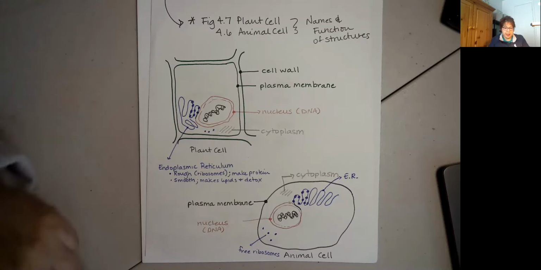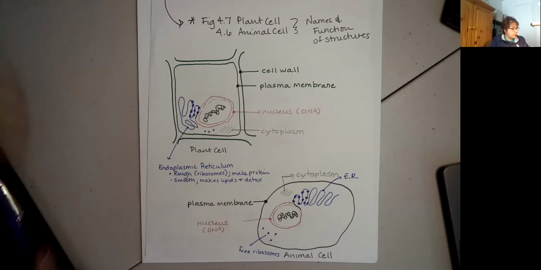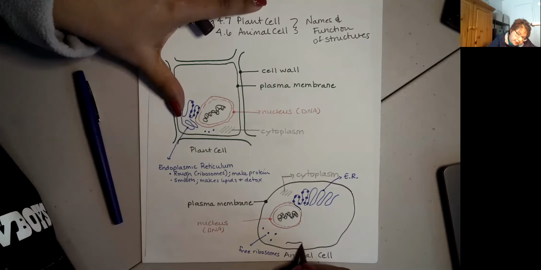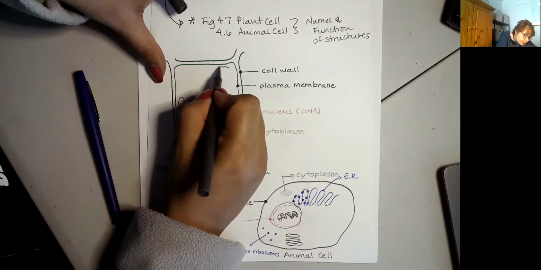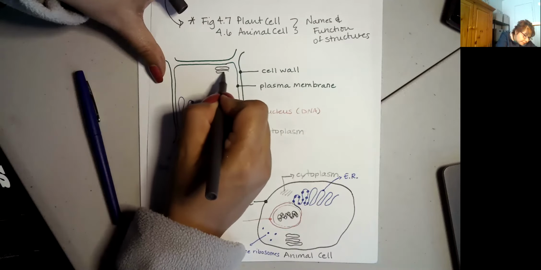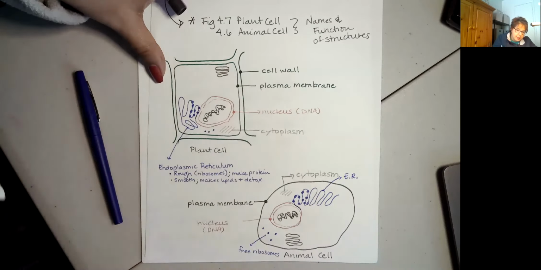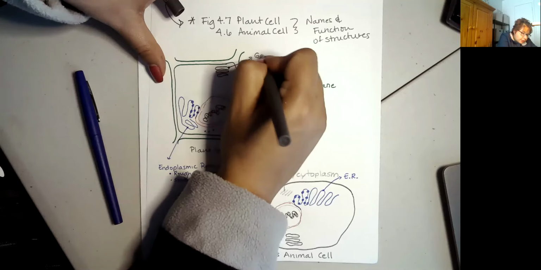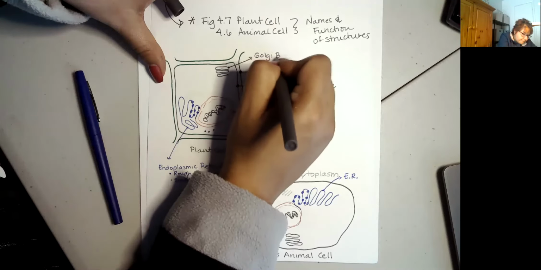They'll also both have somewhere inside of them something that looks kind of like a stack of pancakes. That little stack of pancake thing is called the Golgi body.